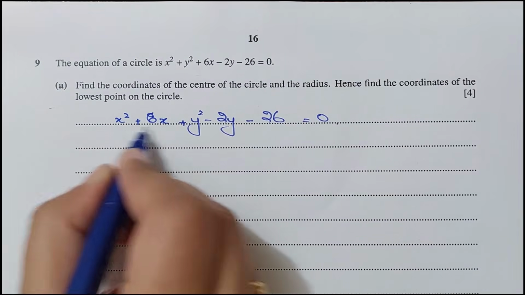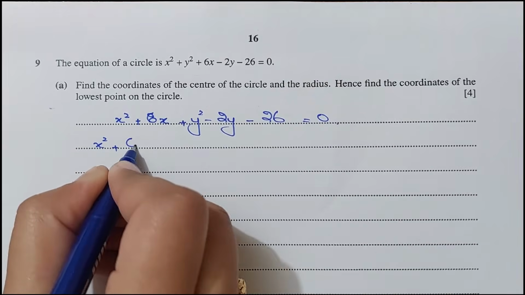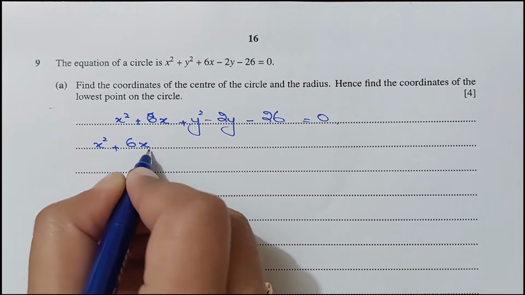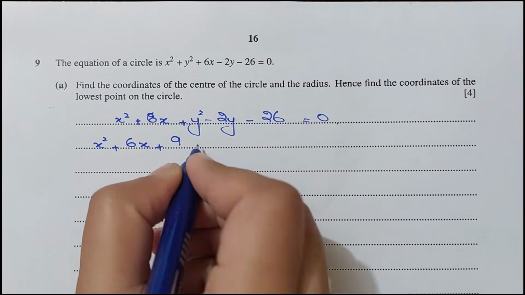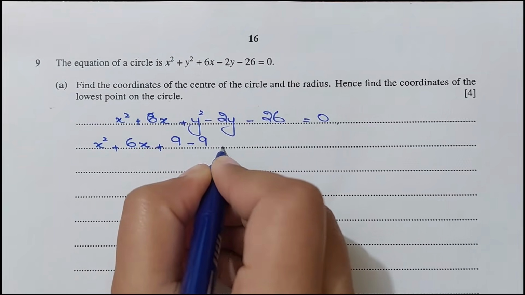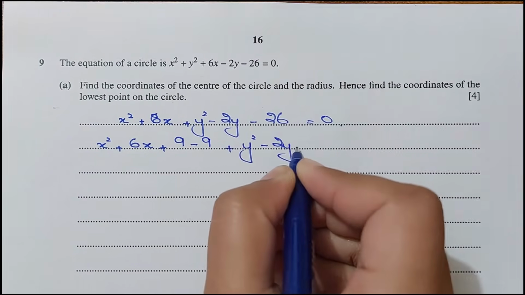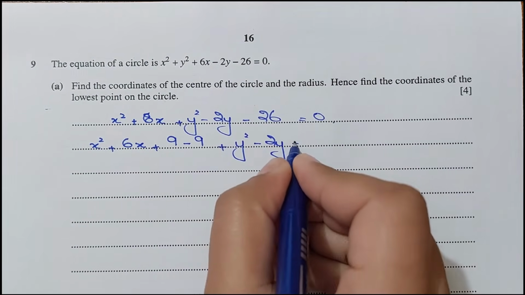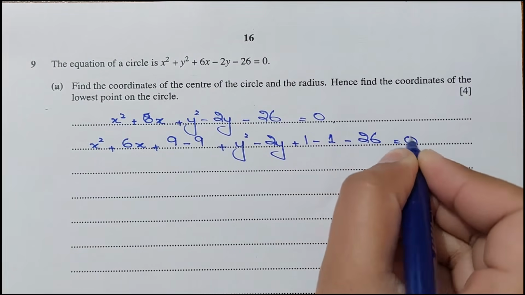Okay, so completing the square over here, we have x squared plus 6x, so 2 times 3 would be 6, so 3 squared is 9, right? And subtract 9 as well, right? So plus y squared minus 2y, and you have just this is 1, so adding 1 and subtracting 1, minus 26, this would be equal to 0.